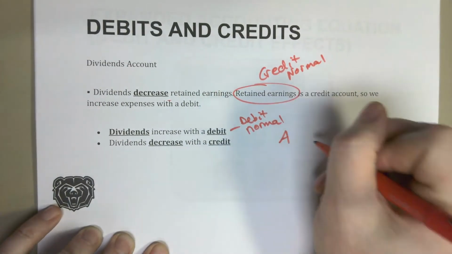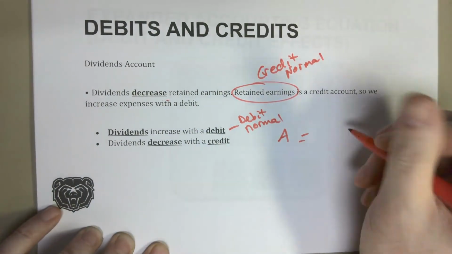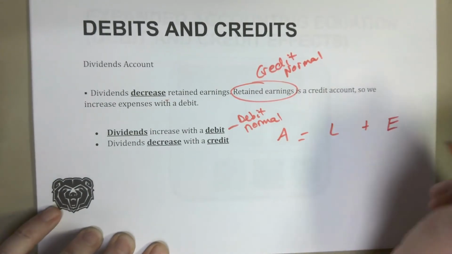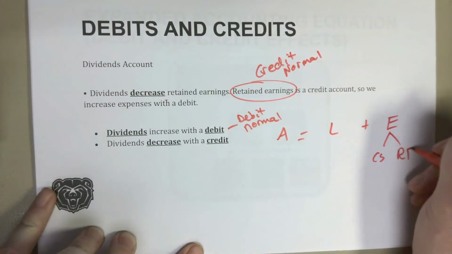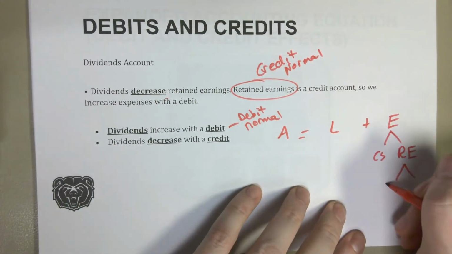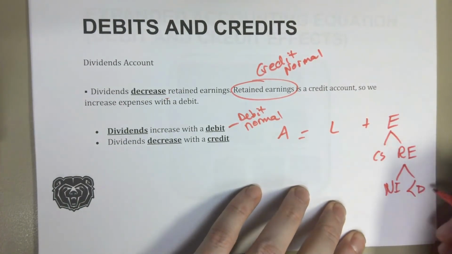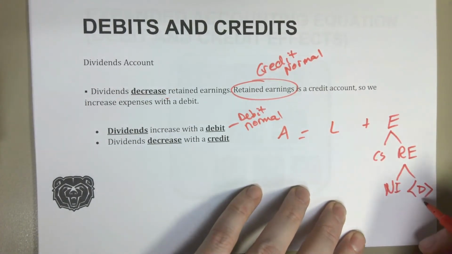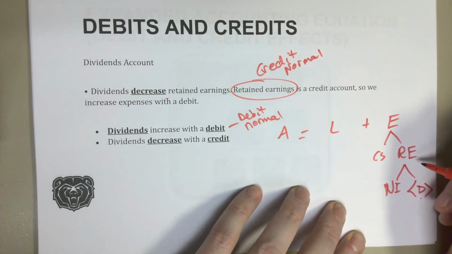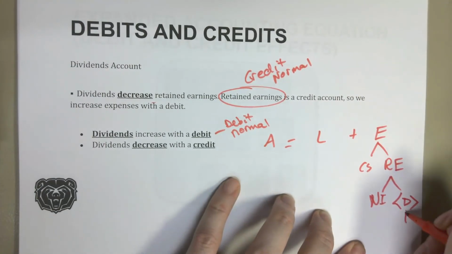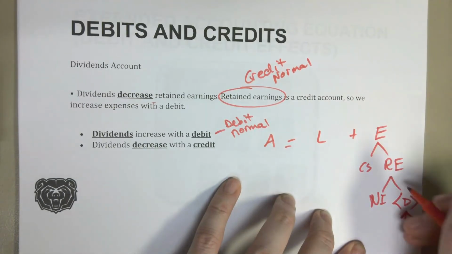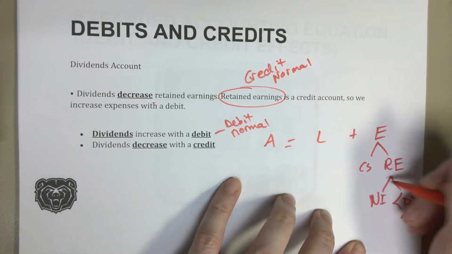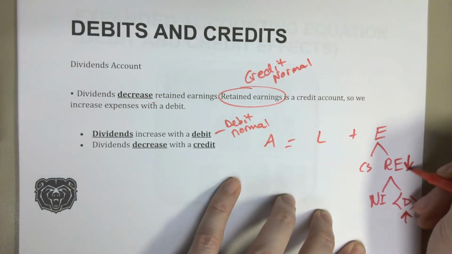Again, we'll just walk through why that is. We'll write down the accounting equation. You can solve this just by looking at the accounting equation. So we've got A equals L plus E. You've got common stock, and then your retained earnings. Then you've got net income and dividends. And again, remember, I always write this as negative because I want to remember that it's decreasing my retained earnings. So if dividends increase, if I'm paying more money in dividends, that's less of my net income I get to keep, which reduces my retained earnings.